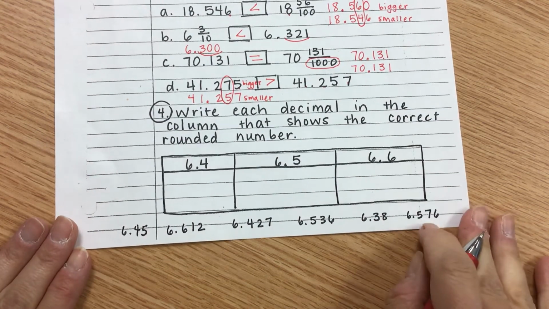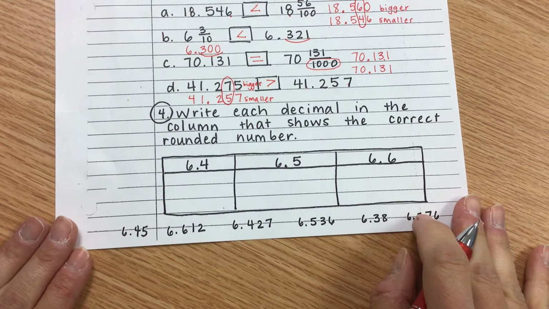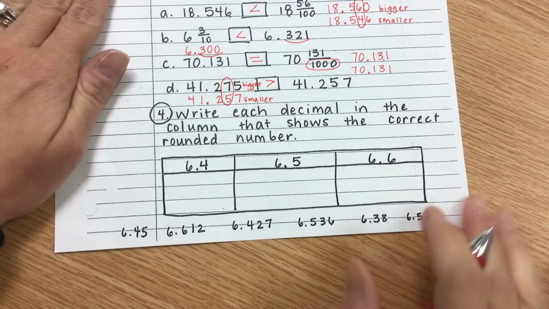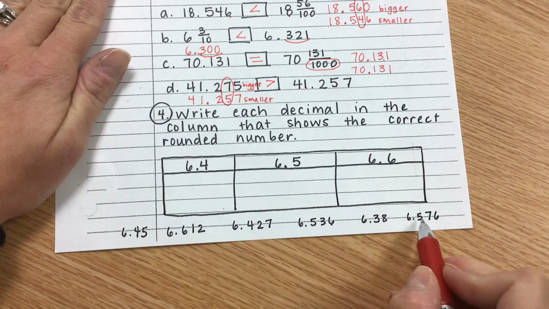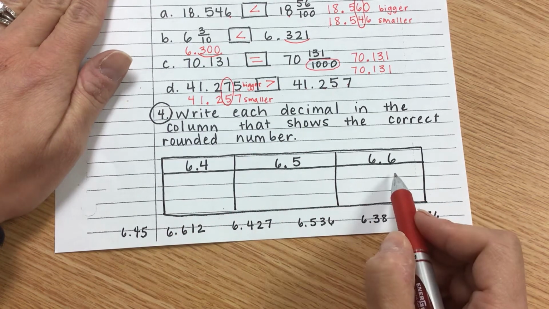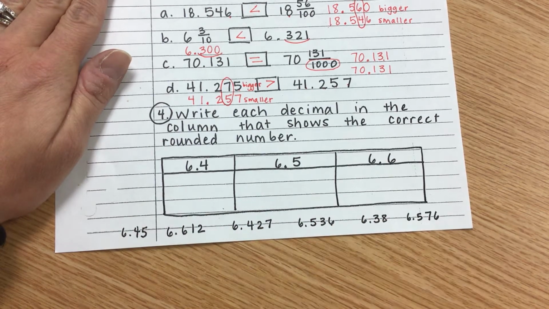Number 4, write each decimal in the column that shows the correct rounded number. So down here on the bottom, we have to round these numbers to the nearest tenth, just like it shows in these columns. So I'm just going to do these one at a time and place them in the correct column where they should appear.